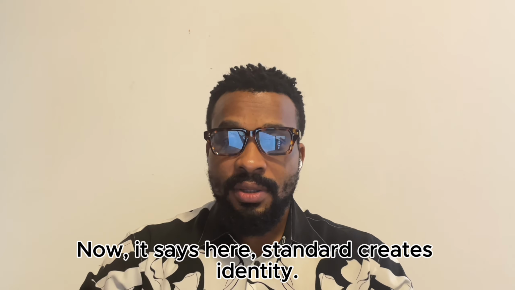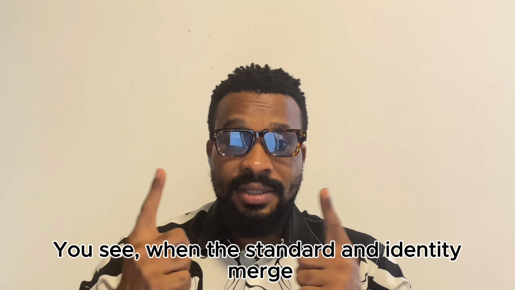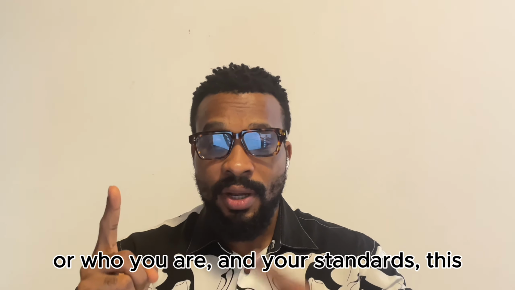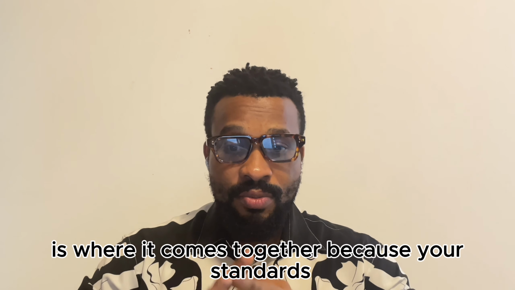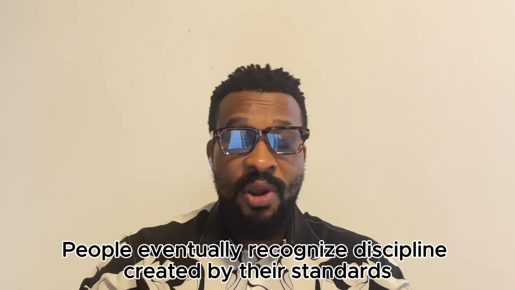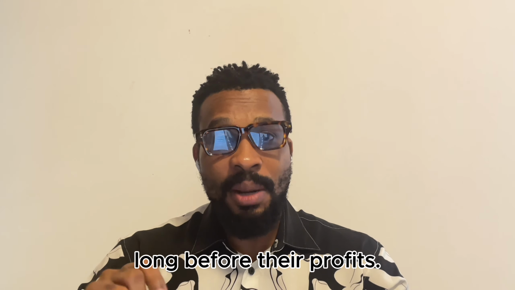Now, it says here, standard creates identity. You see where the standard and identity merge together. Your identity, who you're trying to become or who you are, and your standards. This is where it comes together. Because your standards will eventually create who you are. People eventually recognize disciplined traders by their standards long before their profits.